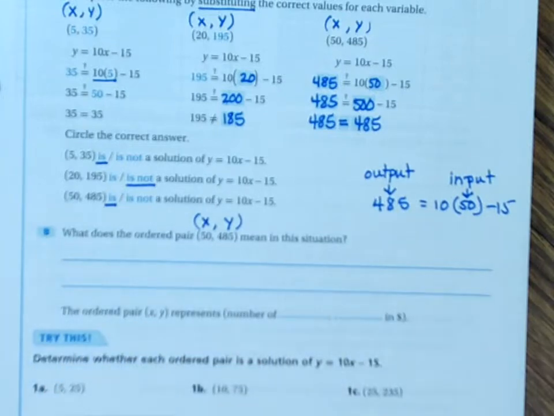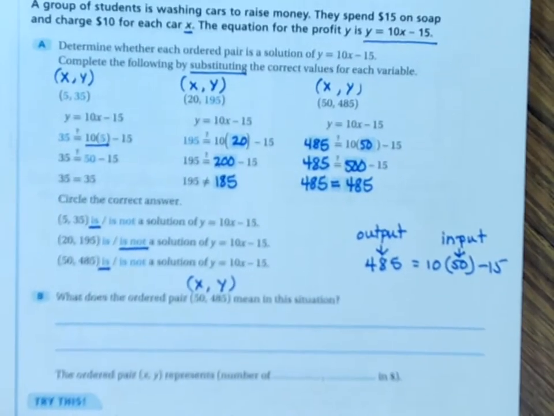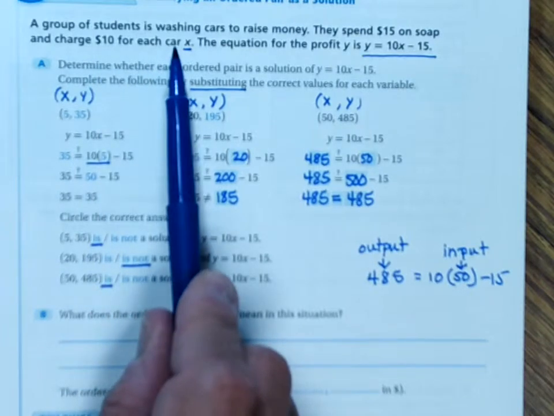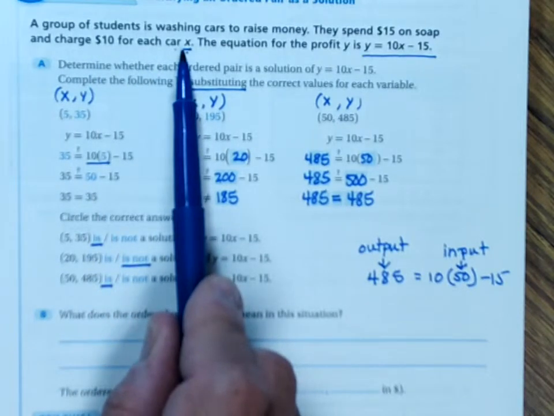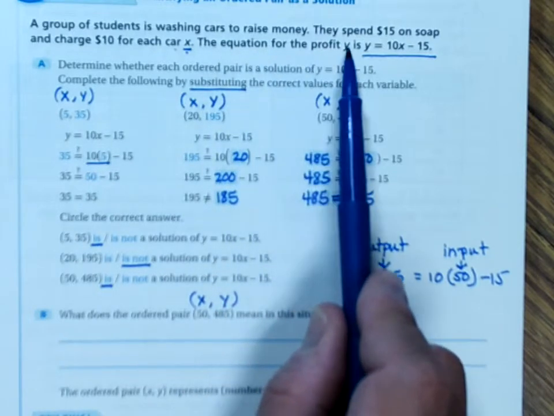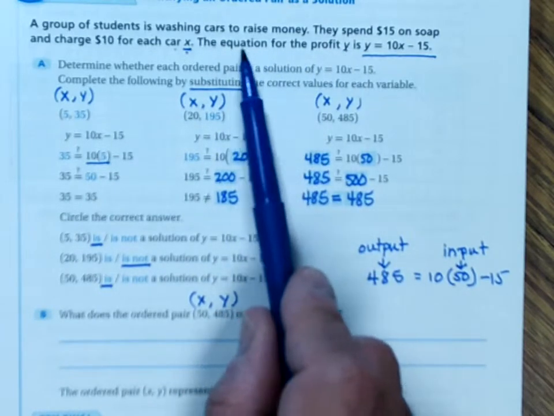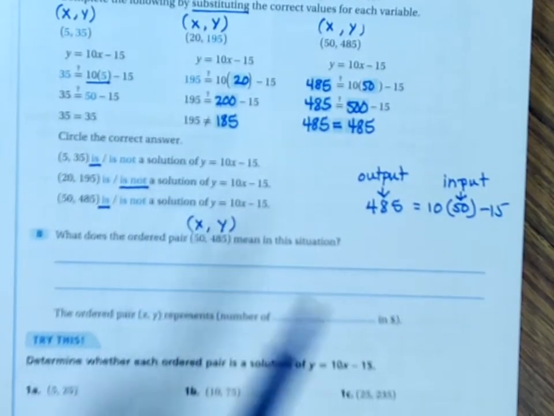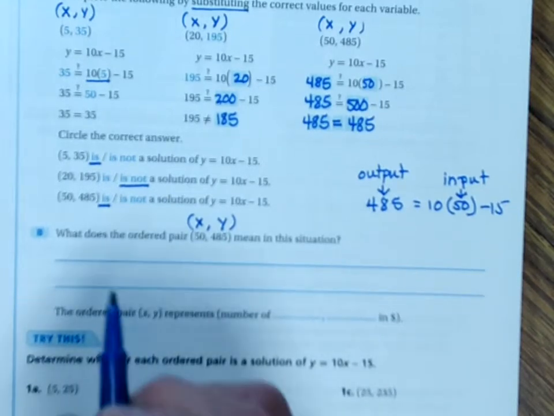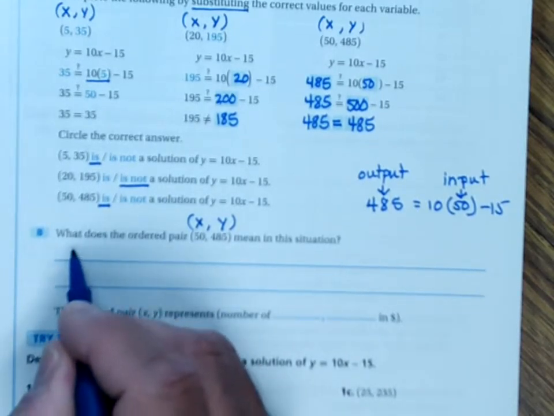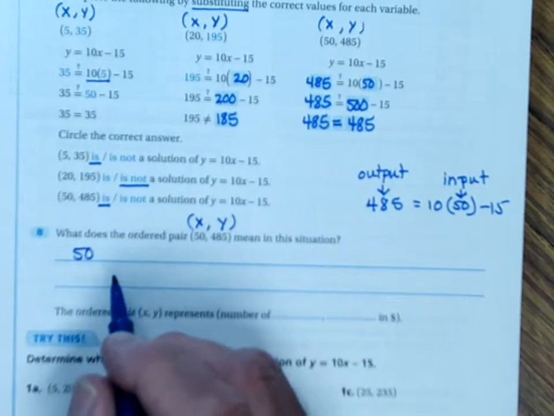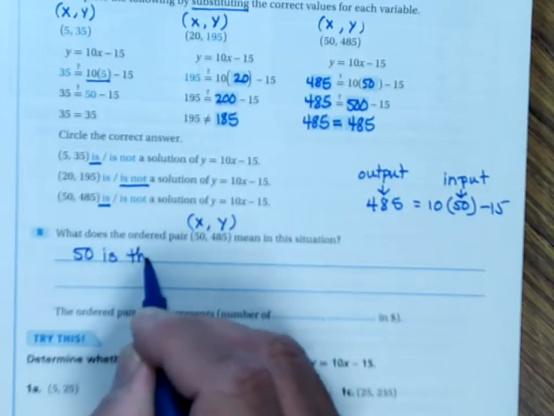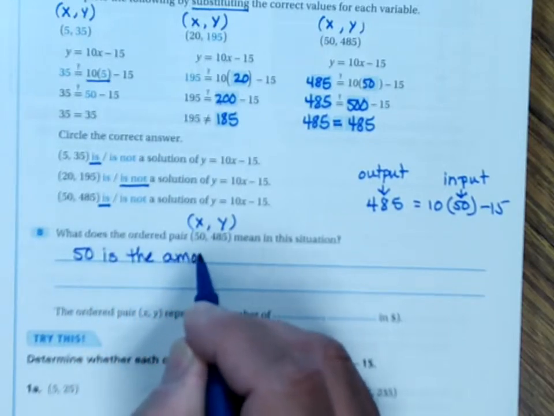Let's go back to the very beginning. Charge $10 for each car, x. The equation for the profit is y. The equation for the profit y is y equals 10x minus 15. So what is 50? 50 is the number of cars washed. We'll put the word amount.